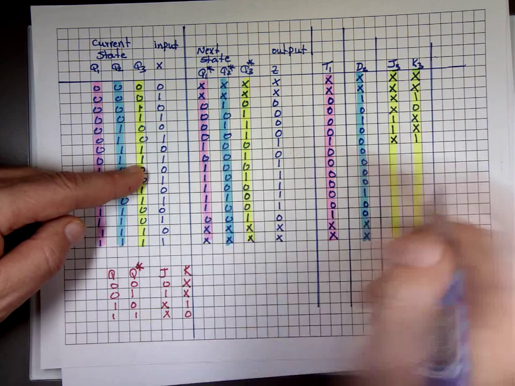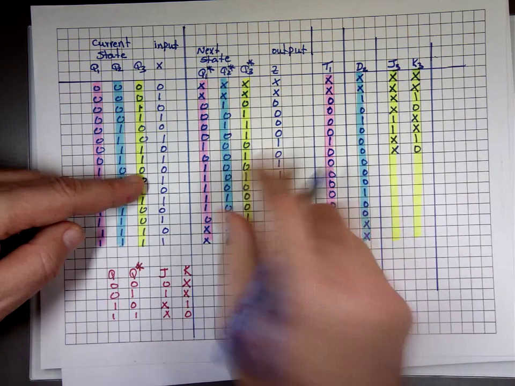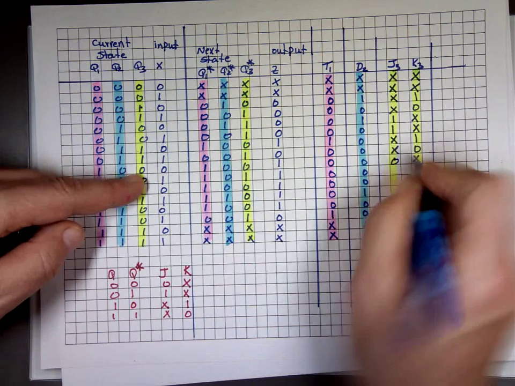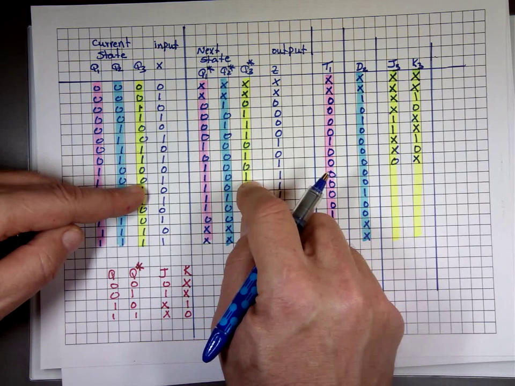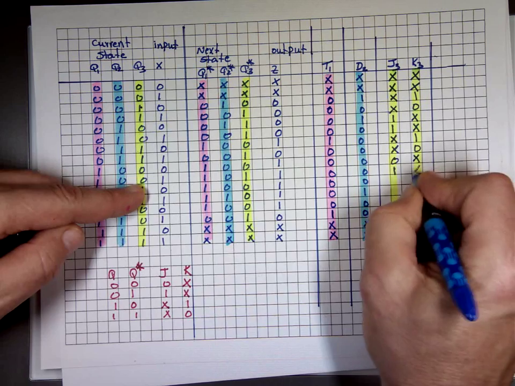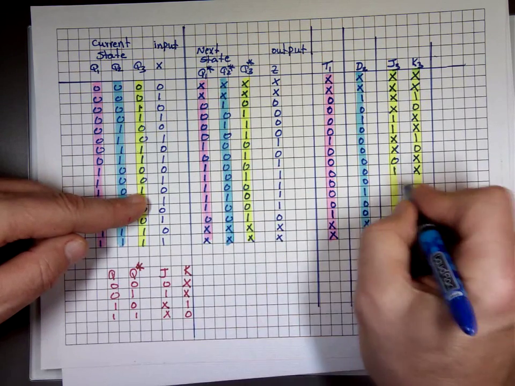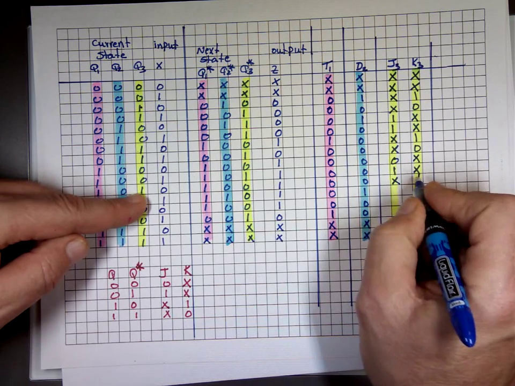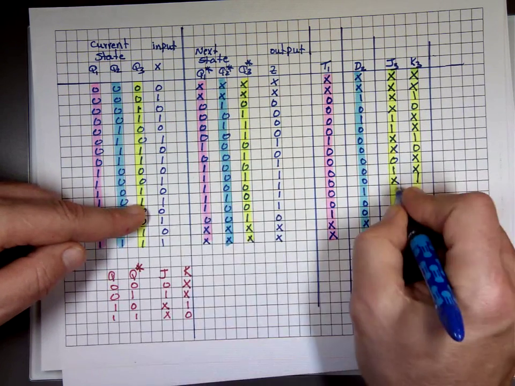Don't care and 0. 0 to 0. 0 and don't care. 0 to 1. 1 and don't care. 1 to 0. Don't care and 1. 1 to 1. Don't care and 0.